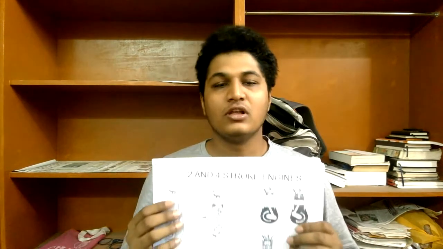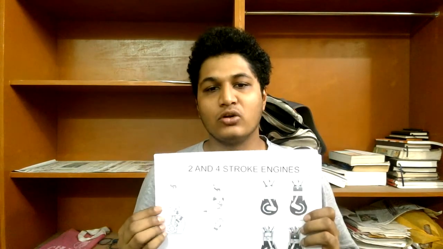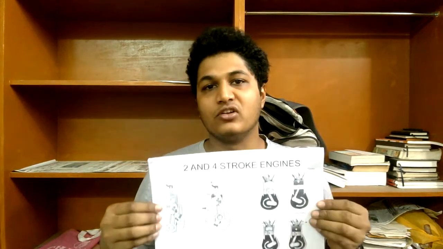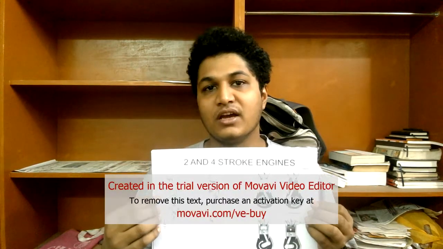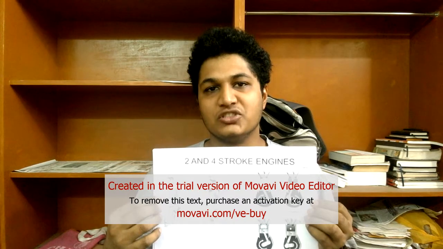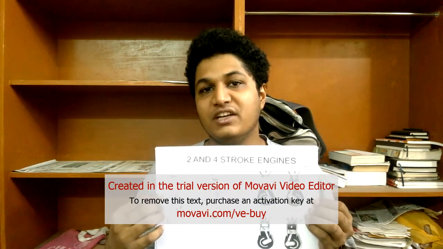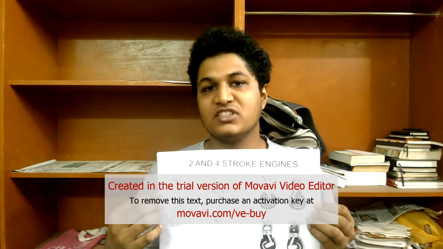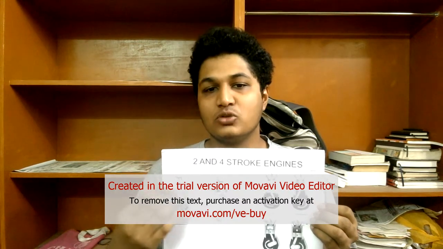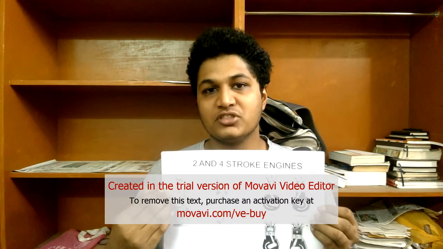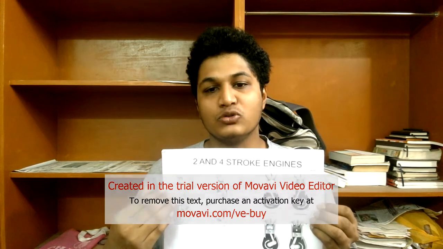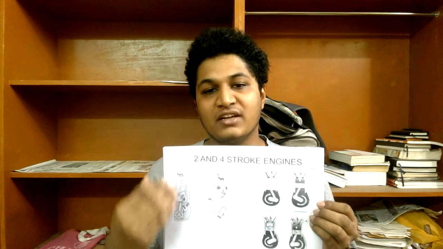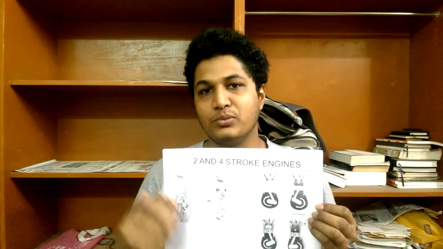First of all, before we begin, let's have a look at the two types of internal combustion engines. They can be either two-stroke or four-stroke engines. What's the fundamental difference between a two-stroke and four-stroke engine? For a single cycle, a two-stroke engine requires only two strokes, which means that the piston only needs to go once upwards and downwards for the entire cycle to be completed.